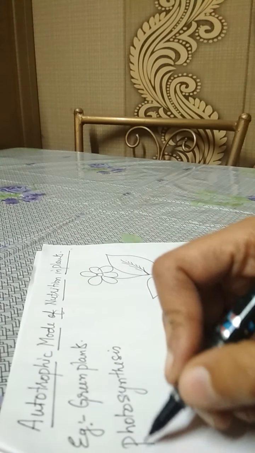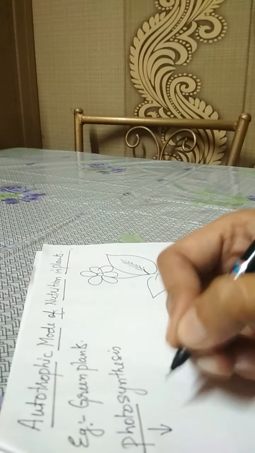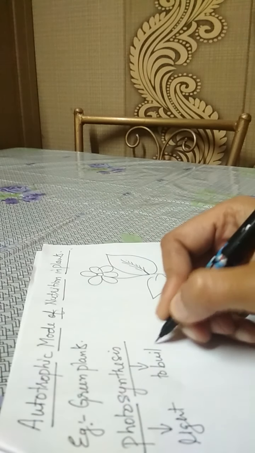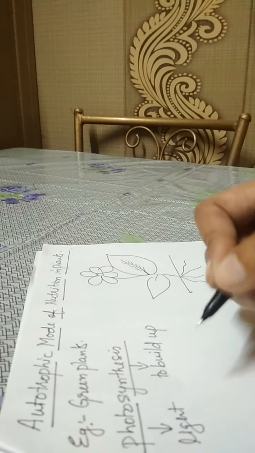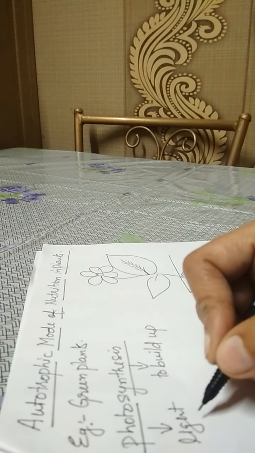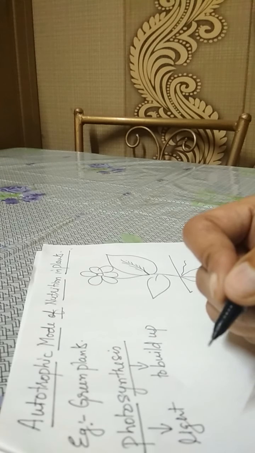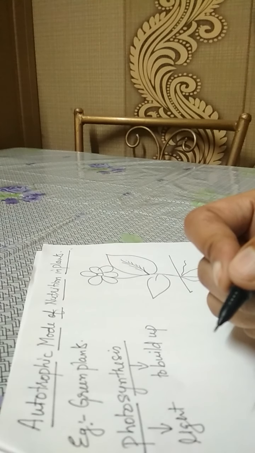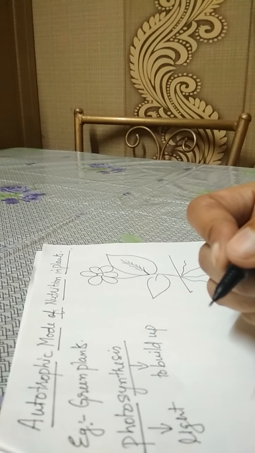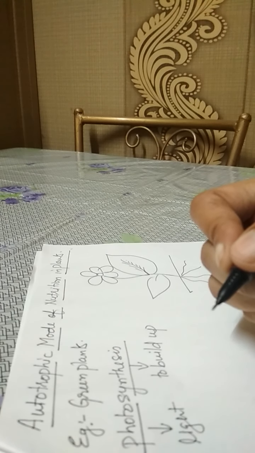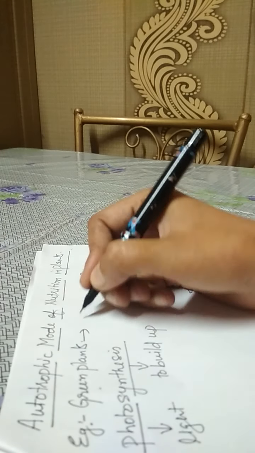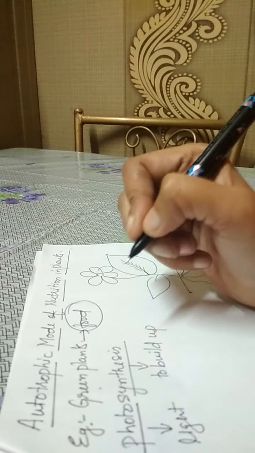Now let us know what is photo. Photo means light and synthesis means to build up. That means you are building something in the presence of what? Light. Let us know more about photosynthesis in detail. You all know the definition of photosynthesis because you had learned it in class 6. So photosynthesis is the process by which a green plant is making its own food. So it is the preparation of food, right?